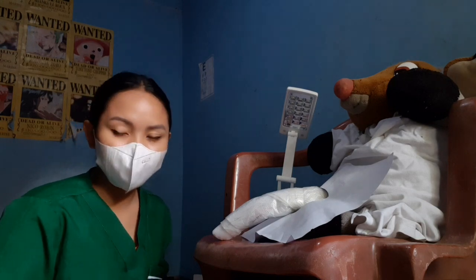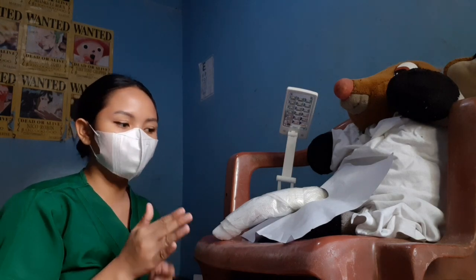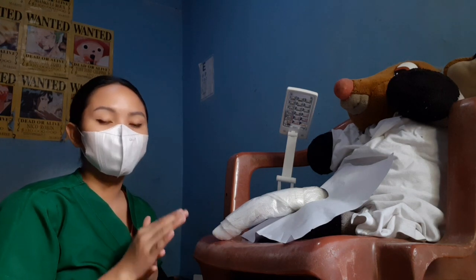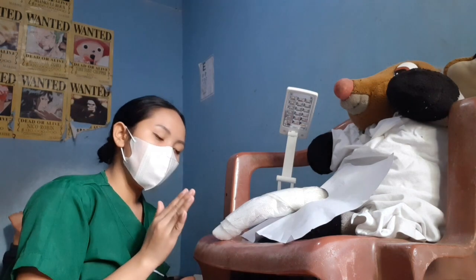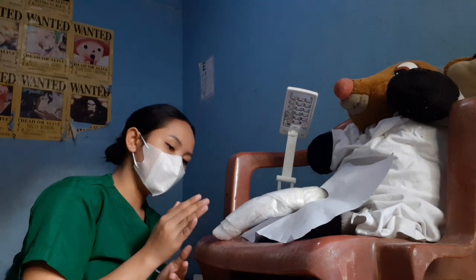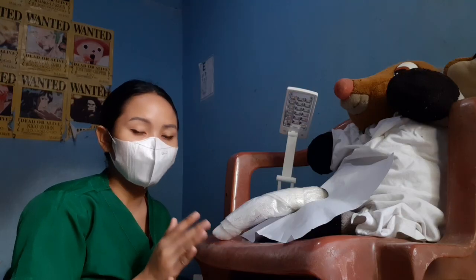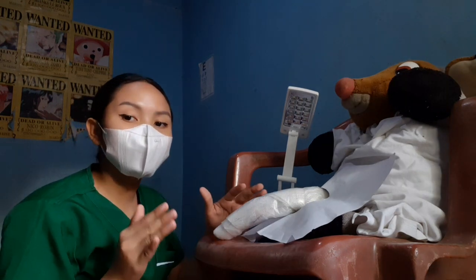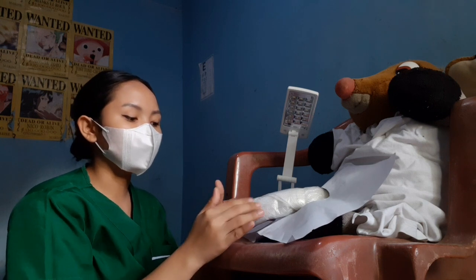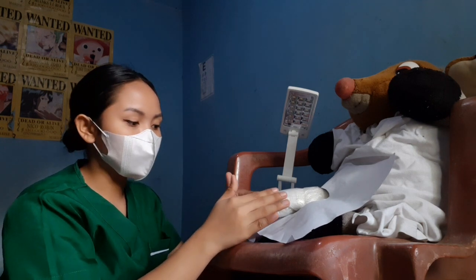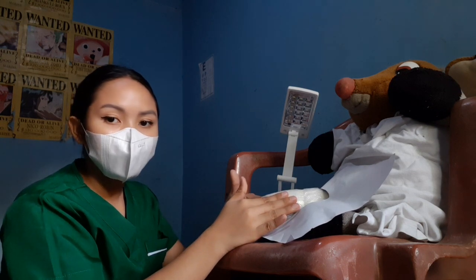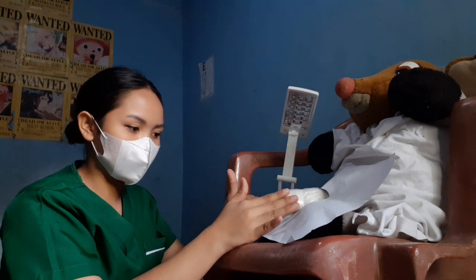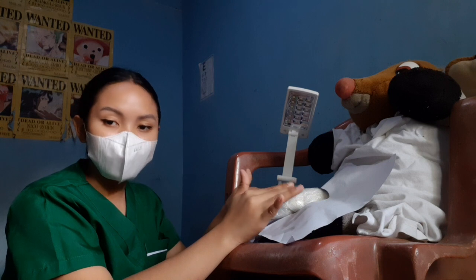Next, we inspect the skin of the shaft. We're going to observe if there are any rashes, lesions, or lumps. As what I've inspected, the skin of the penis is wrinkled and hairless, which is normal, and free from rashes, lesions, or lumps. Next, I will be going to palpate the shaft for hardened areas or areas of tenderness. As I palpate, the penis is soft and pliable, and also it is non-tender.